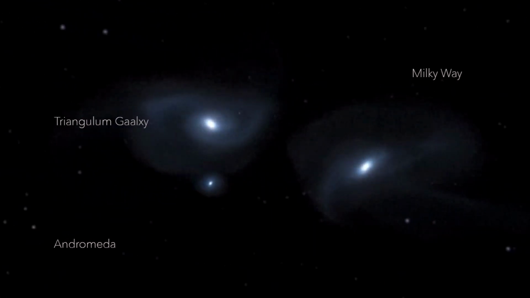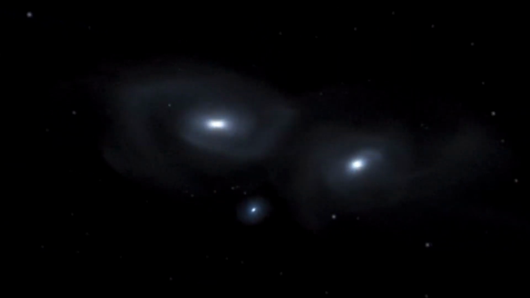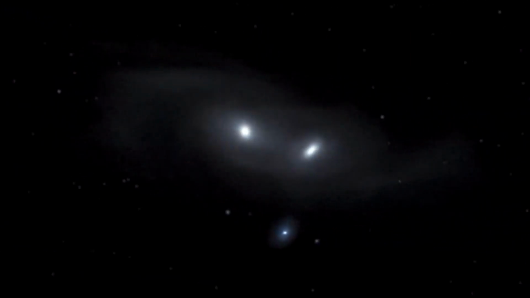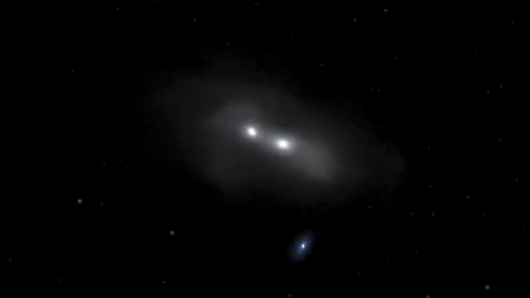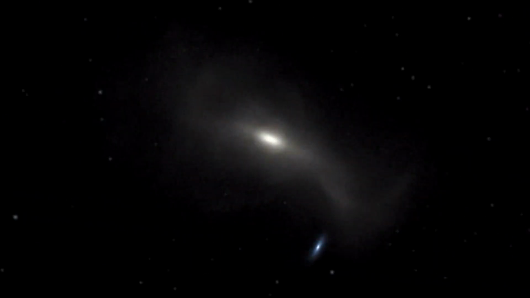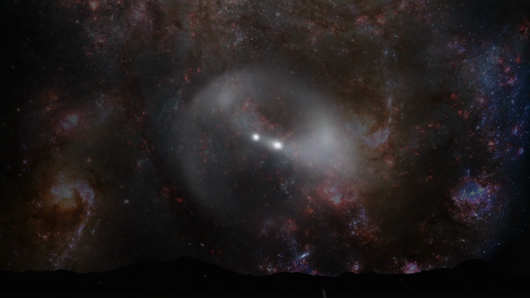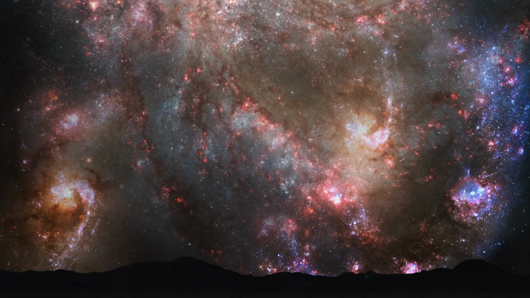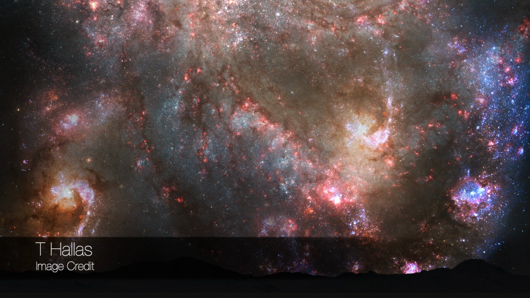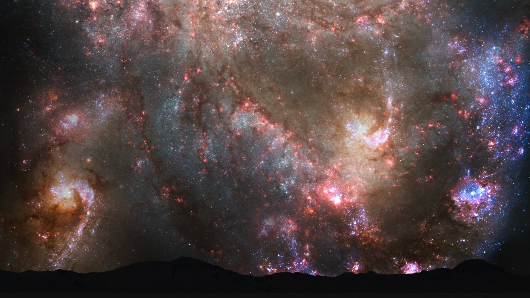And the merger continues for another 2 or 3 billion years. And we can see the Triangulum galaxy fly past. And then, until the two galaxies have really truly merged, it's at this point that the two nuclei of the galaxies knit together and merge. And then we will see what will really happen inside of a galactic merger.